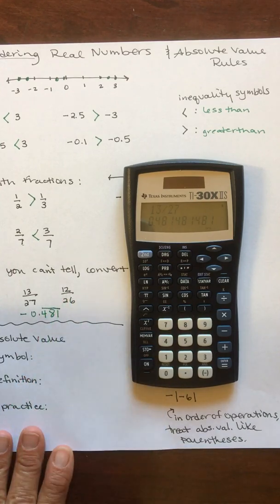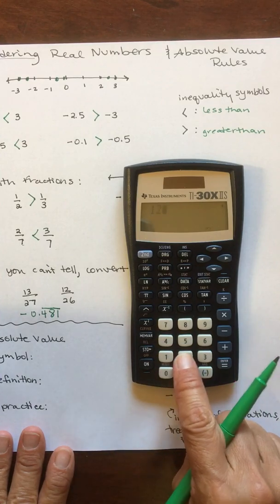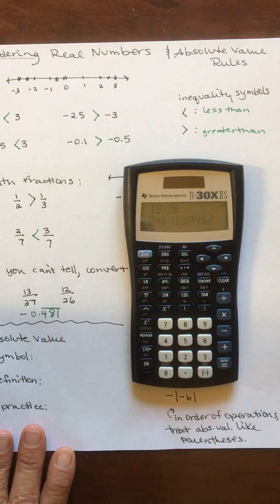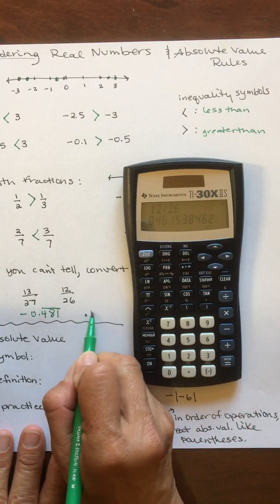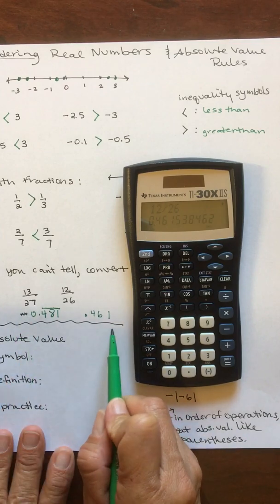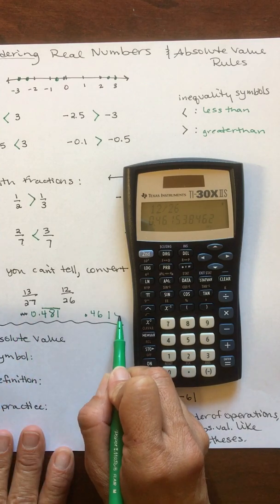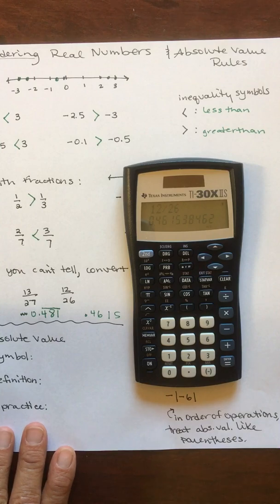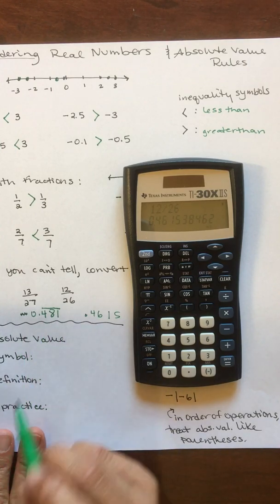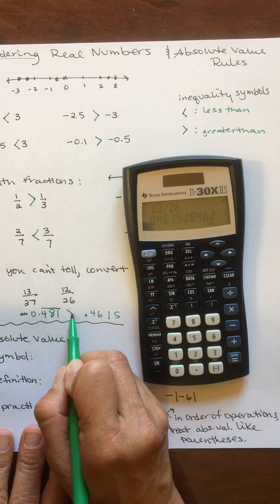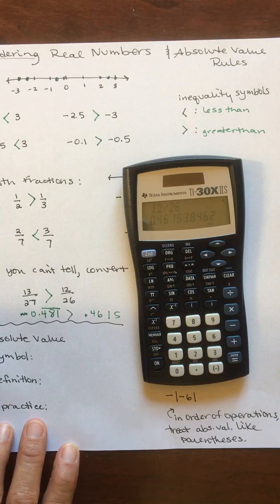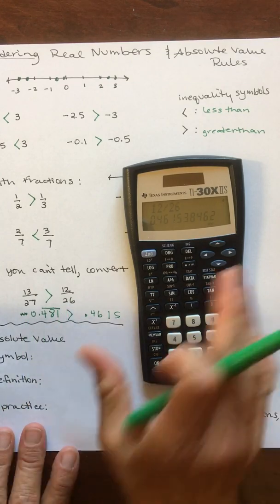And now I'm going to do 12/26. 12 divided by 26. Ooh, 0.461. Oh, and it's not negative, Angela. 0.4615. Okay. So 0.48 or 0.46, which one of those is bigger? 0.48 is bigger. It's the greater number, so that's what we open to, and point to the smaller.